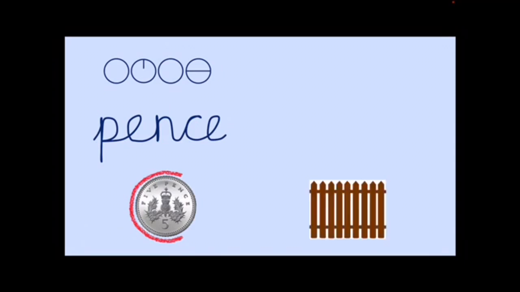So, P is P, E is E, N is N, and S is C-E. Because if that E wasn't there, well, we wouldn't be saying S. Let's think about another word that rhymes with pence. A fence. F, E, N, S. Our spelling choice. F is F.